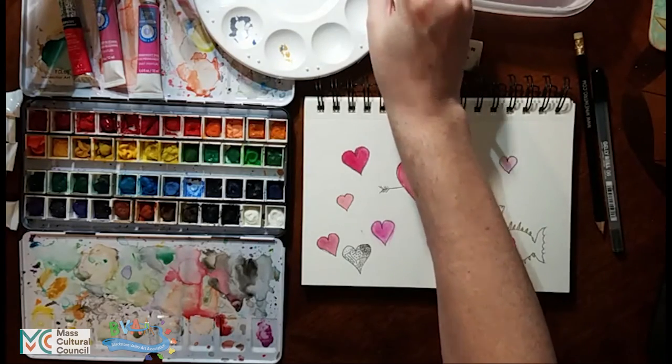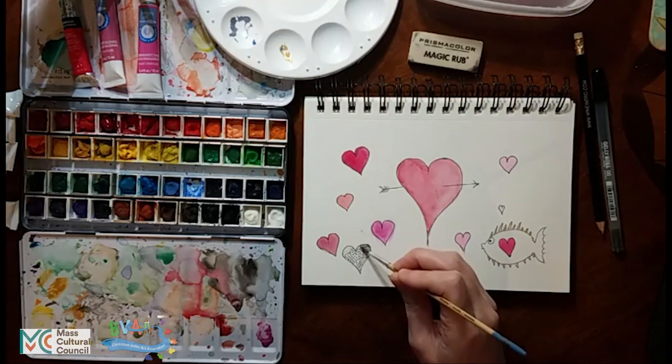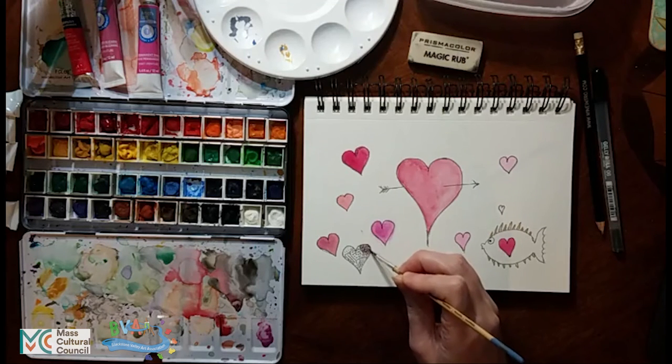Relax. We're going to do different shades of pink for different sections of this.